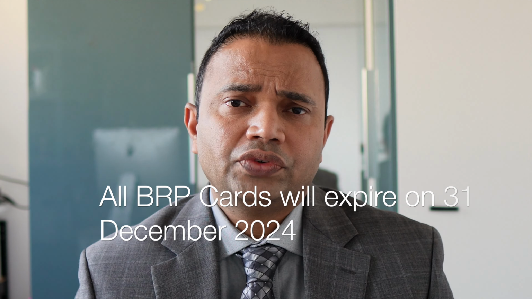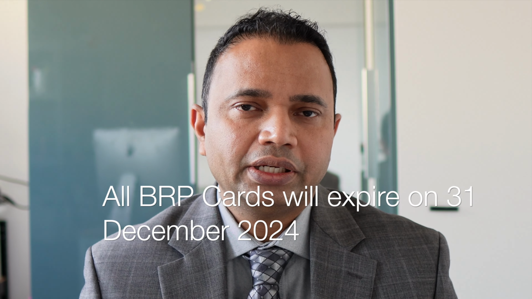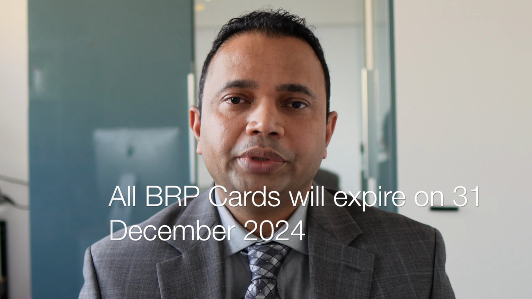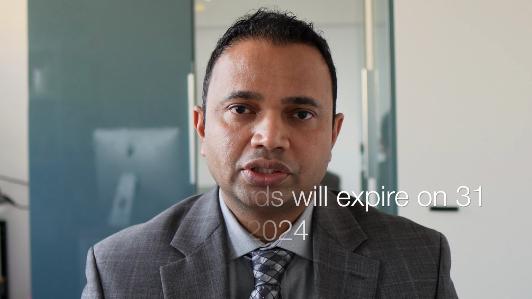After 31st of December 2024, there will be no BRP cards, just to touch on that small point. That's why everyone is getting a BRP card that expires on 31st of December. That's the important point, a small point on BRPs. So ignore the BRP card completely. Look at the grant letter which says you have been granted permission as a skilled worker from this date till this date. So there is an end date. Look at that date.